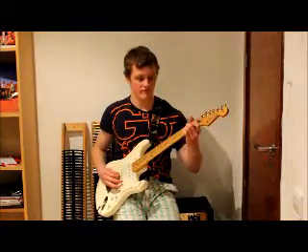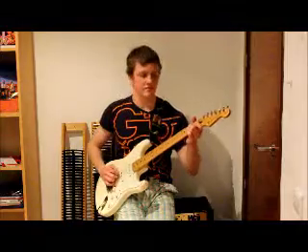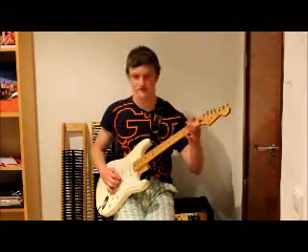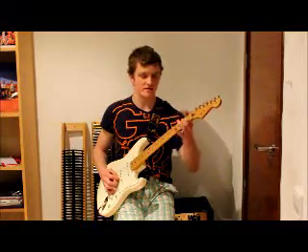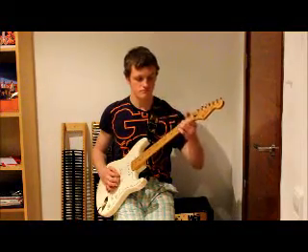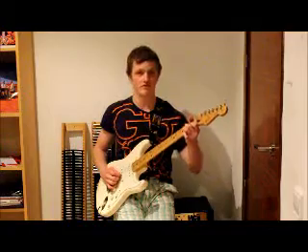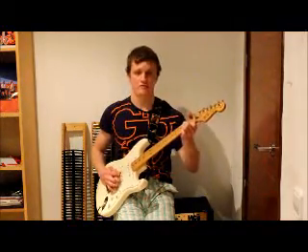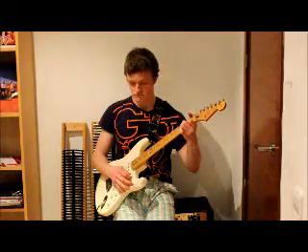So with this we have here the open fifth string, which is the A, the first fret on the B string, which is the C, and the second fret on the D string, which is the E, sorry. Play them all together. The A minor triad.